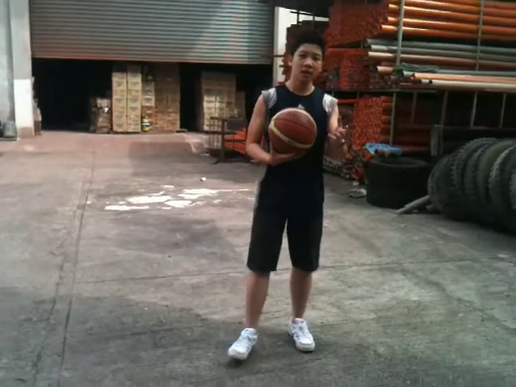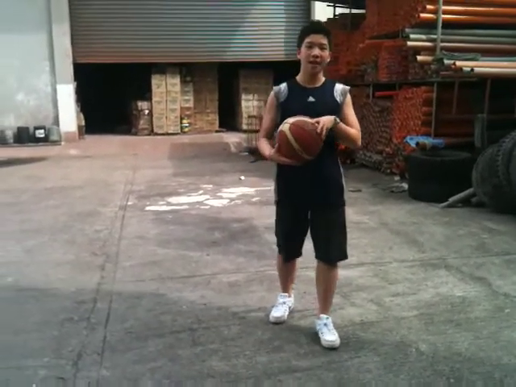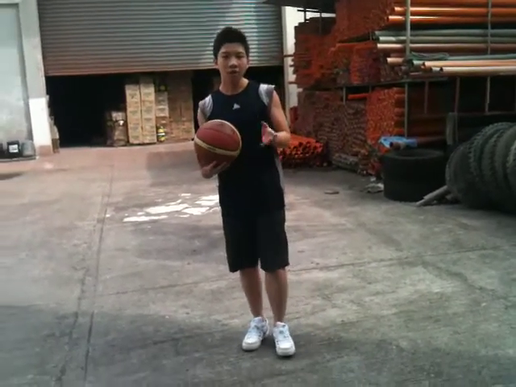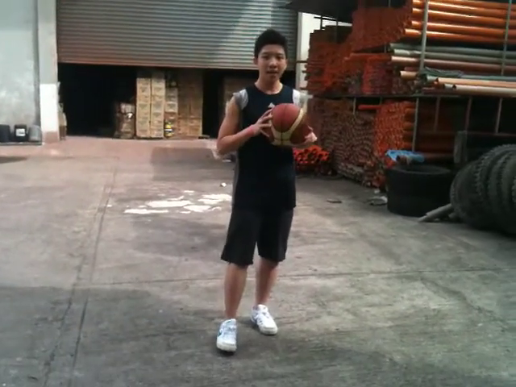Since the object's path is parabolic, we can use our knowledge of quadratic relations and functions to further understand the effects of each factor: initial height, initial velocity, and time, on the height traveled by a certain object. Today I will be discussing the physics and math behind shooting a basketball to a hoop.